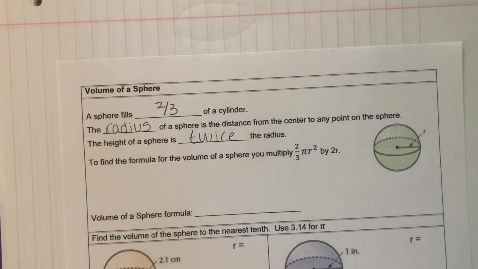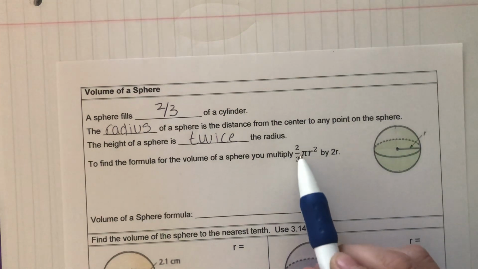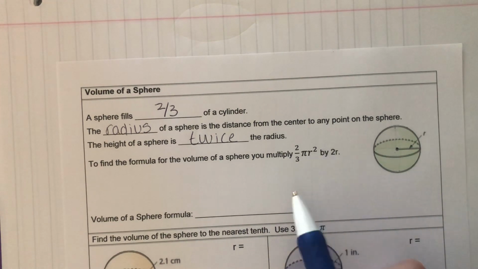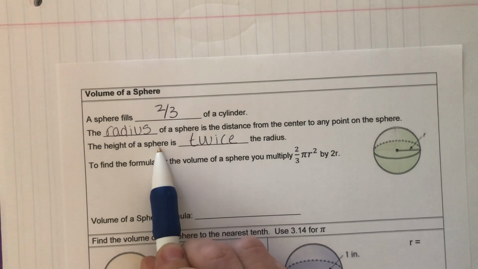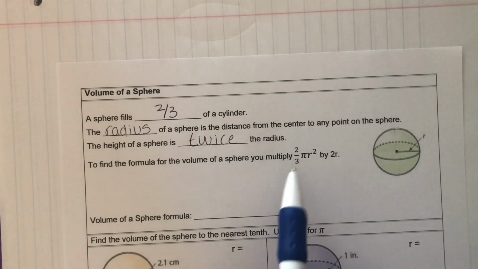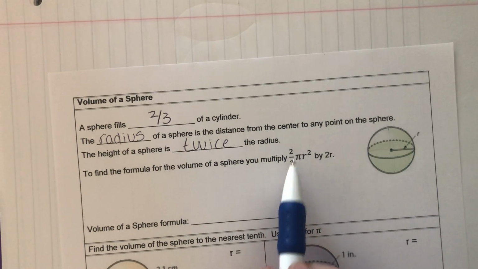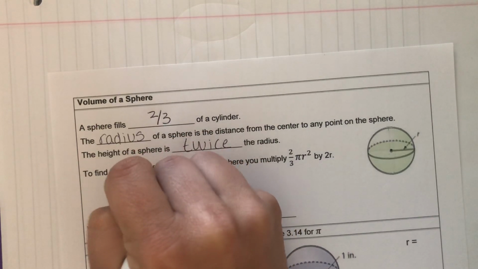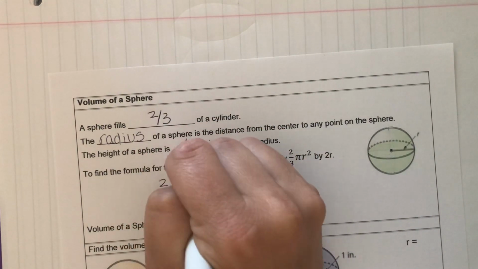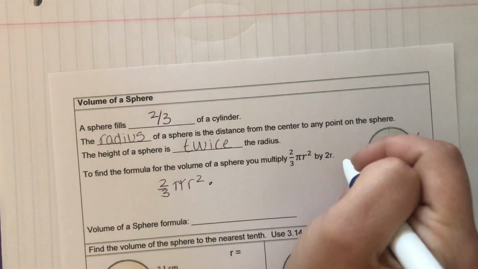So this kind of explains a little bit about why this is the formula for the volume of a sphere. So I wanted to show this to you guys so that you can understand a little bit more, because if you understand it, then remembering these formulas is not going to be so difficult if you understand where it comes from. To find the formula for the volume of a sphere, you multiply 2/3 times pi r squared by 2 times the radius, because the height is twice the radius. So if we take this right here, and again the 2/3 comes from, it only takes up 2/3 of a cylinder. So if we do 2/3 pi r squared times twice the radius.